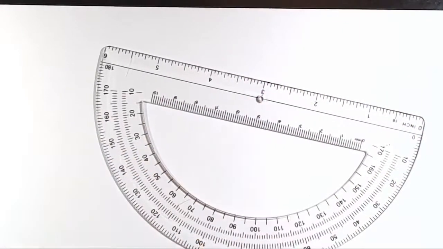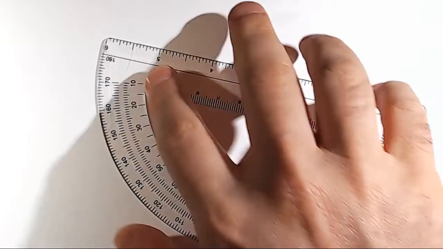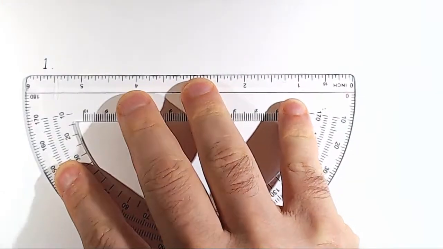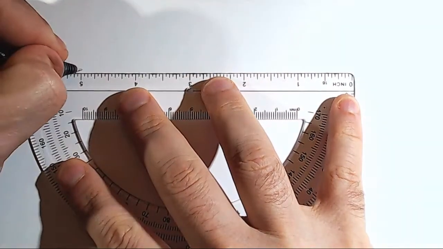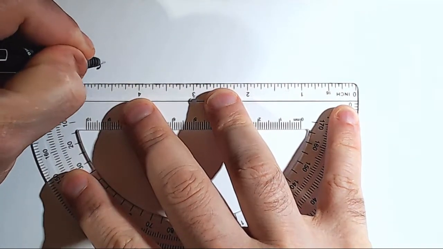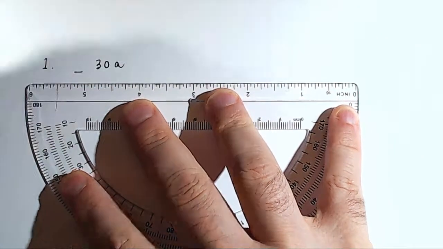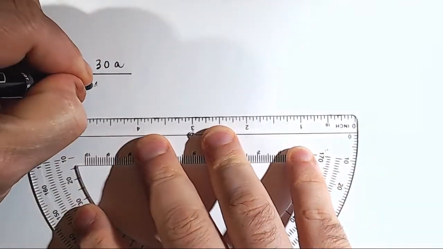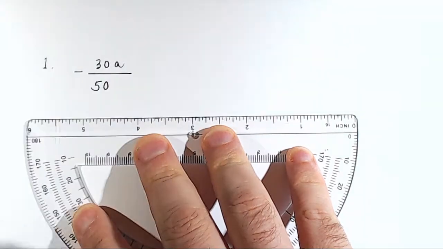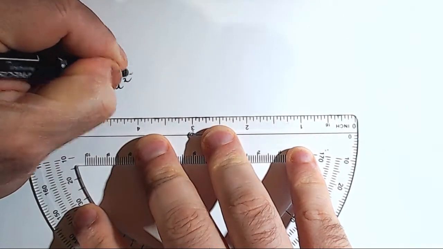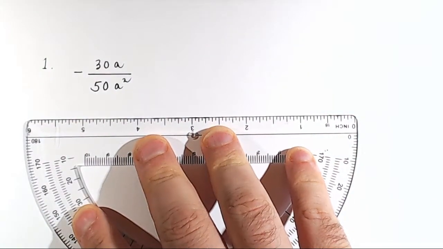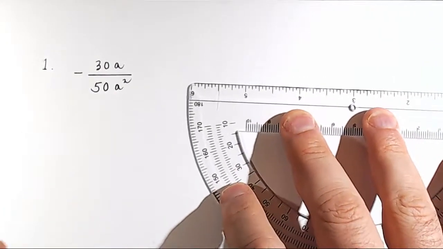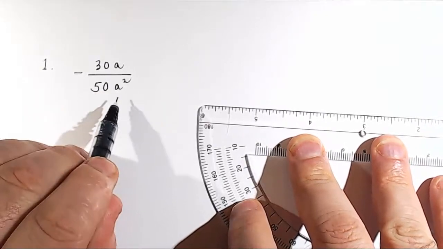Let's take the problems one at a time and we'll learn the rules as we go. Here's number 1. We are given negative 30a over 50a squared. Okay? So we need to know the quotient rule in order to work with this.